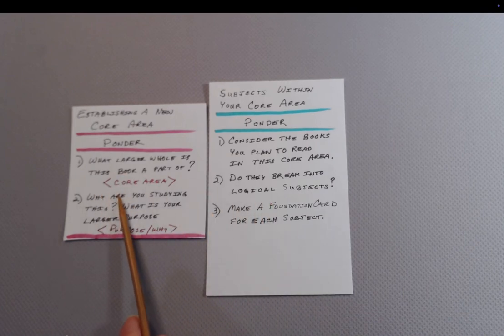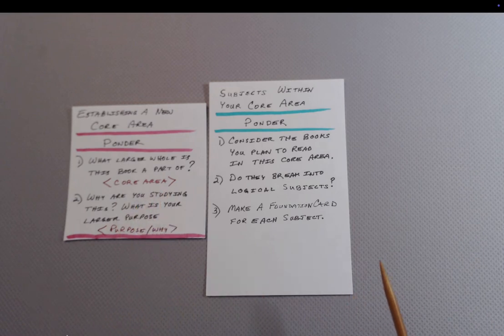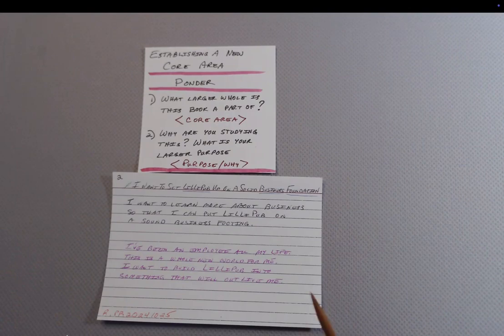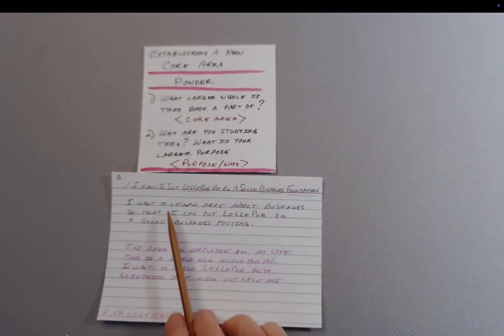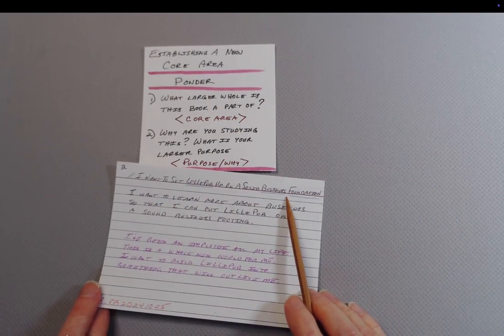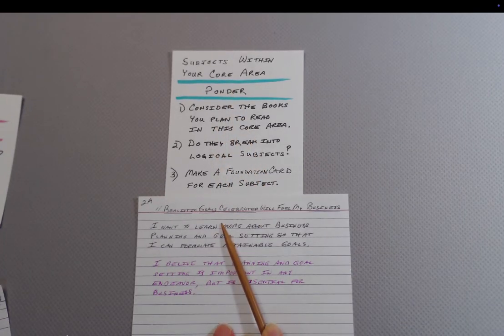The only difference is that the first one I had you make was for really big things, the whole core subject area that you're going to look into. This one was an example of the whole core area. It was all about business. Here's an example that I gave you of the second go at creating a foundation card.